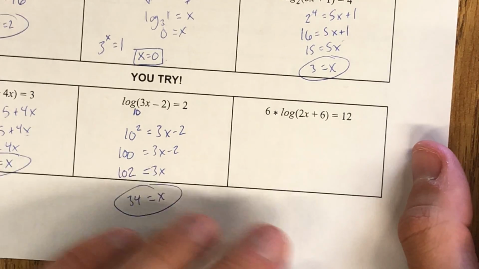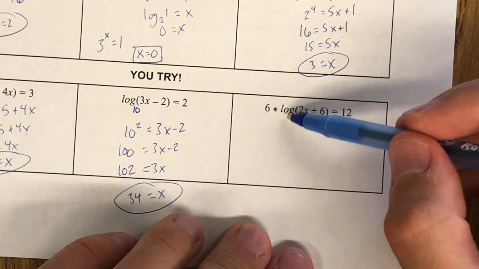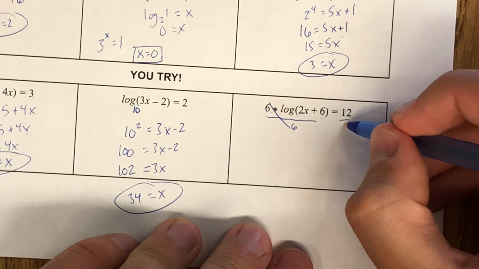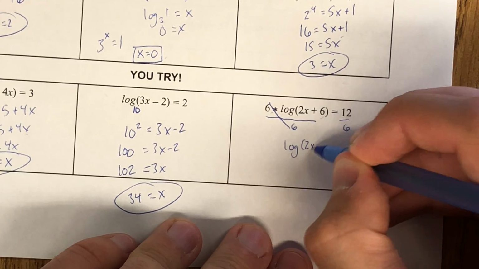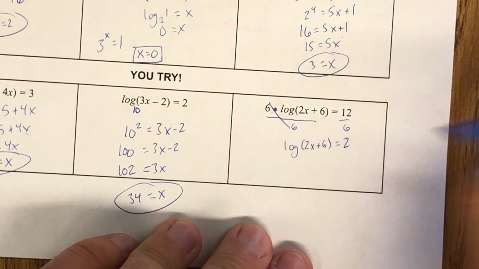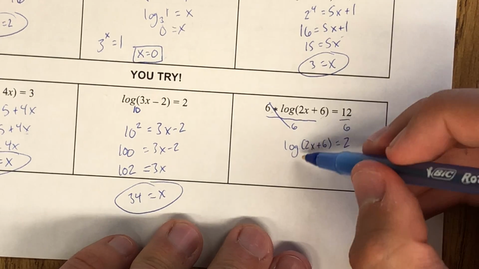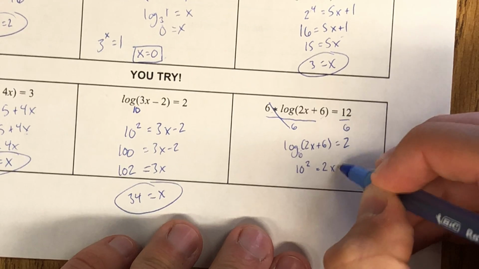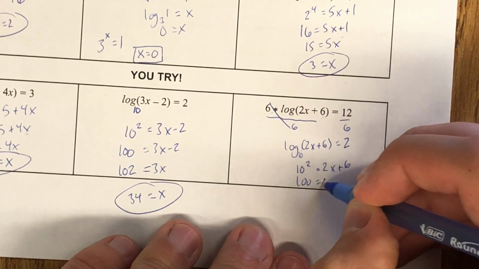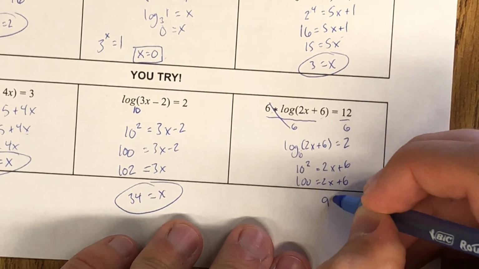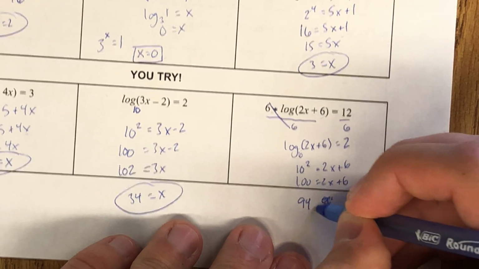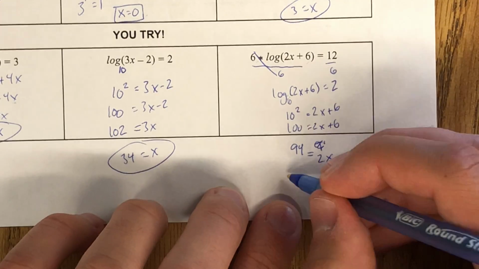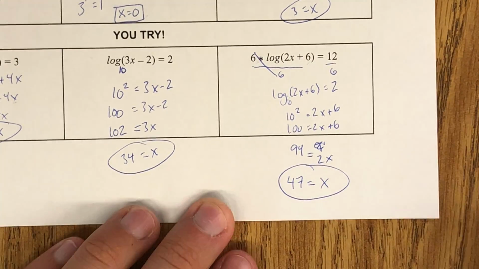Okay, last one here. So in this case, we don't have the log by itself, we have this 6. So let's divide both sides by 6. So we get log of 2x plus 6 equals 12 over 6, which is 2. This one's a common log again, meaning we actually have a log base 10. So 10 squared equals 2x plus 6. 10 squared is 100. Subtract 6 from both sides, we get 94 on the left, 2x on the right. Divide both sides by 2, and we get x equals 47. Okay.